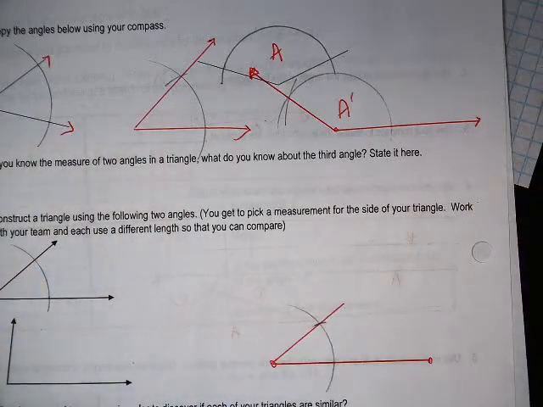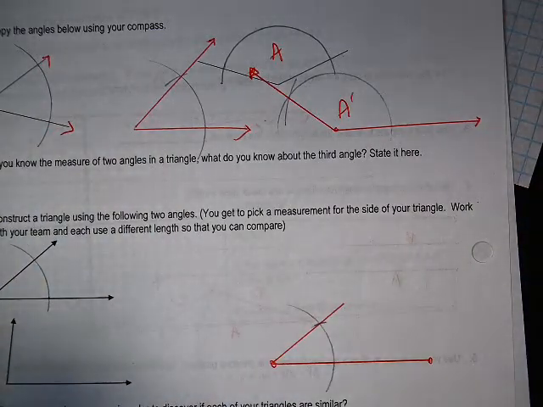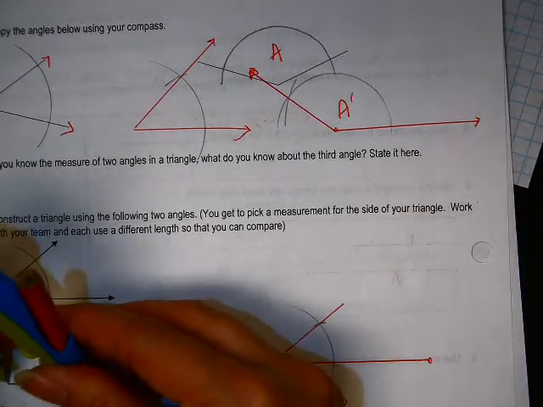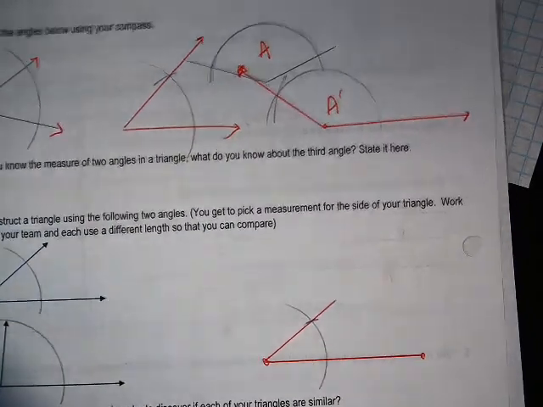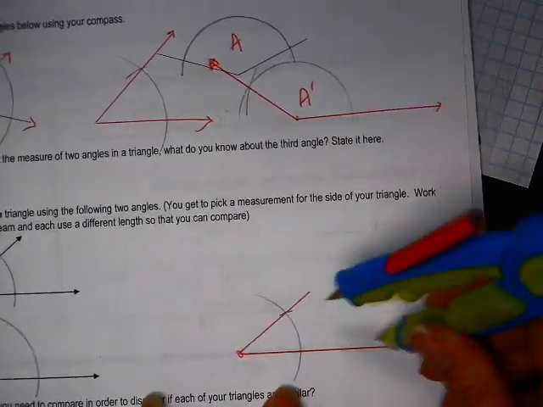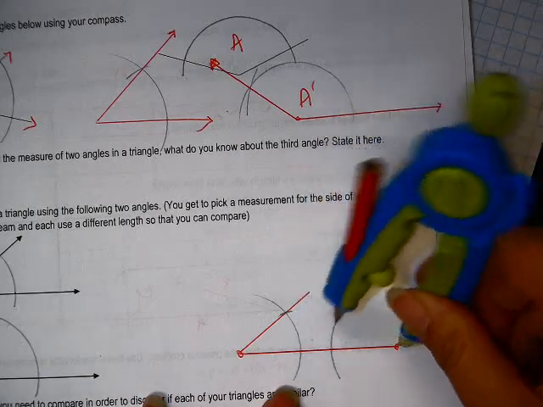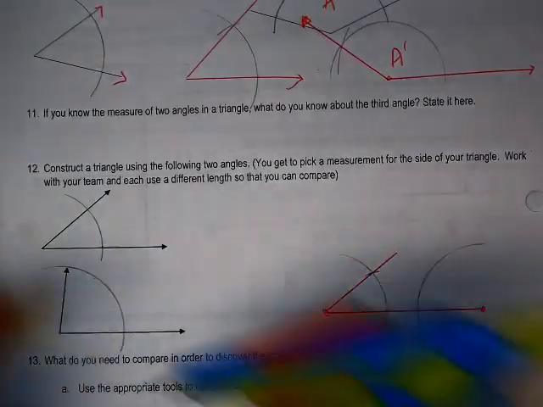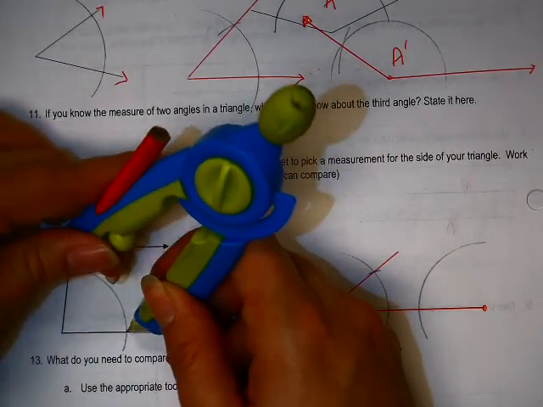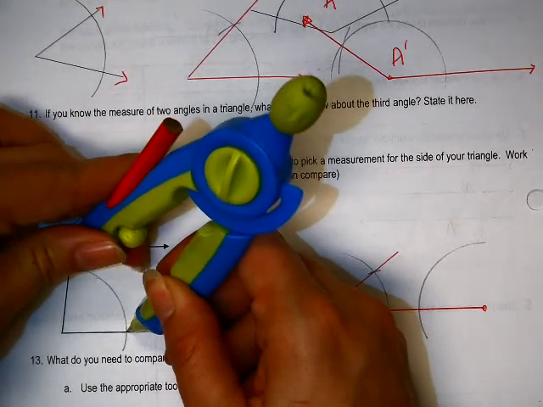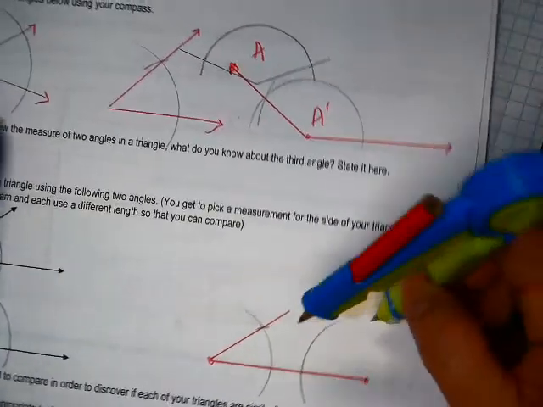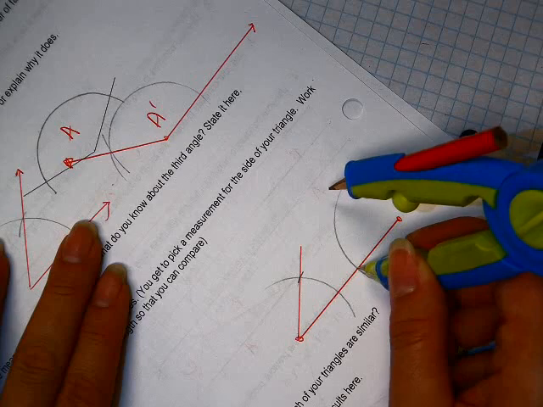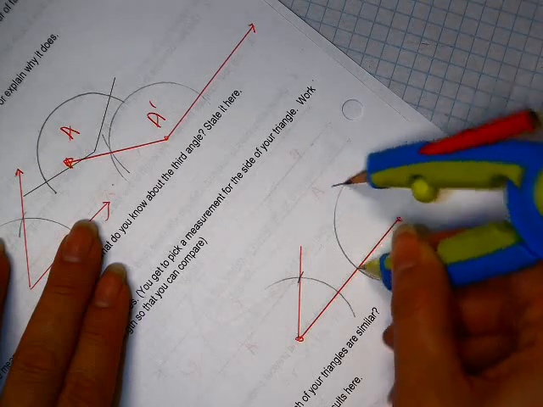So there's your crossing. Now we are going to do the same thing with our other angle. I need to copy this one too. So first things first, you make an arc where you have your angle. You make an arc where you want your angle. You open your compass to that distance. It just happened to be that I went that far. And then I go over here and I mark that same exact length right there.